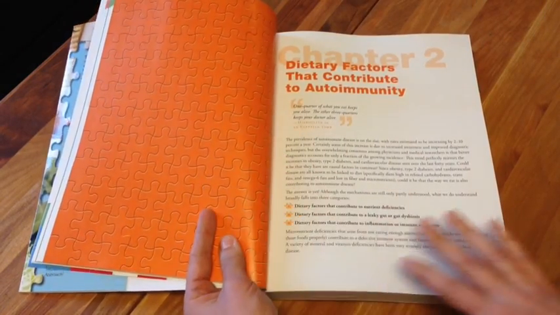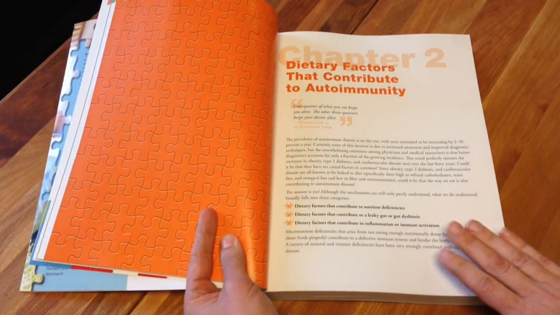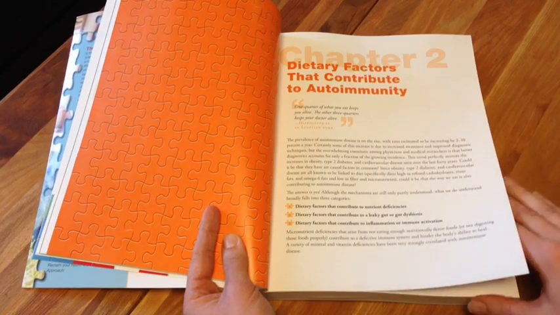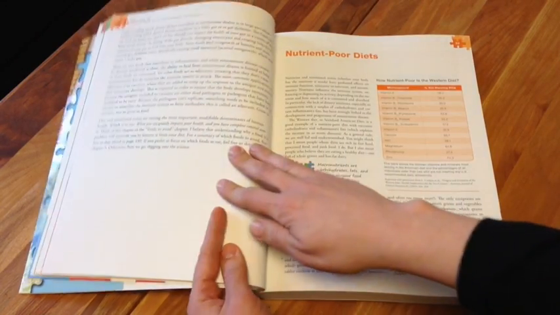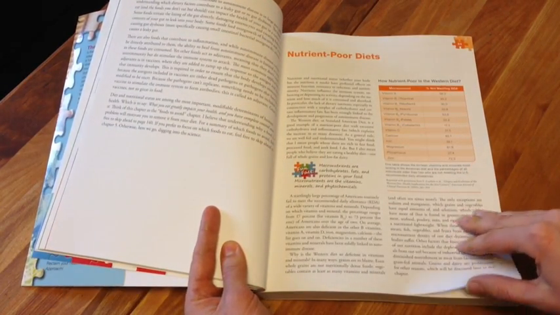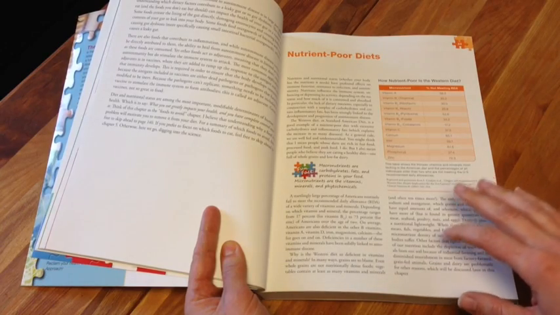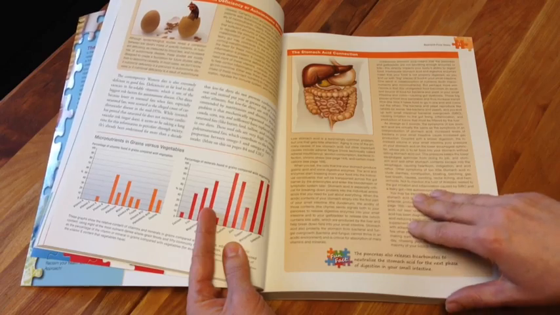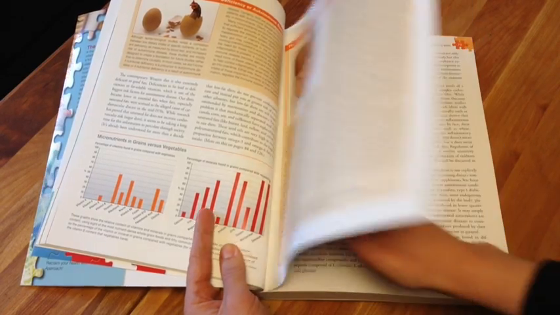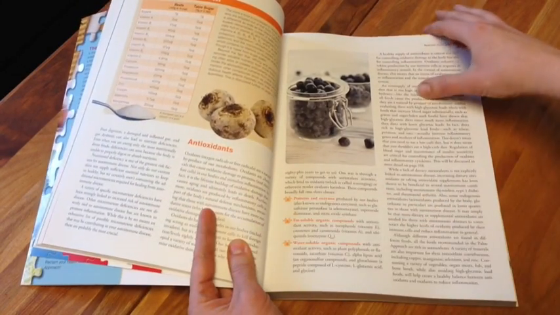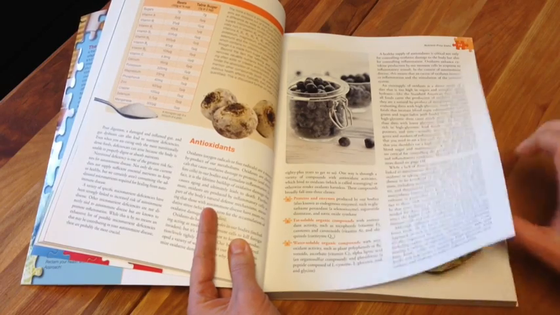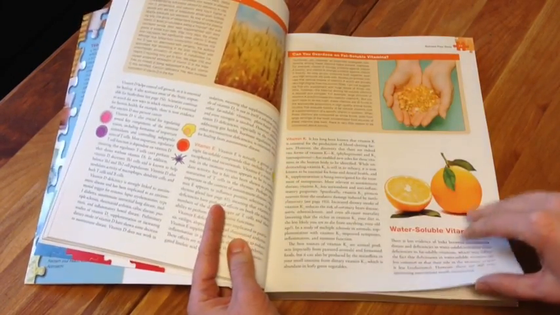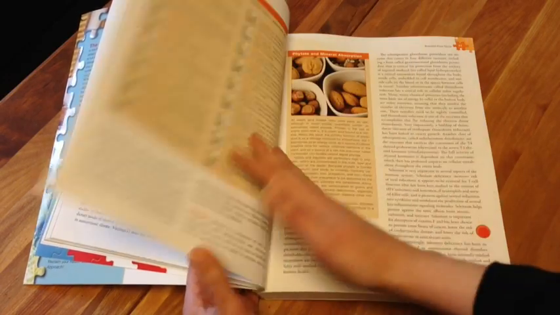Chapter 2 really focuses on what diet factors contribute to autoimmune disease. And it doesn't actually start with leaky gut. In fact, it starts with nutrient deficiencies, because there is a very, very strong link between a variety of nutrient deficiencies and autoimmune disease. These tend to be the nutrients that we know have roles in regulating the immune system, and also the nutrients that are most deficient in a standard American diet.